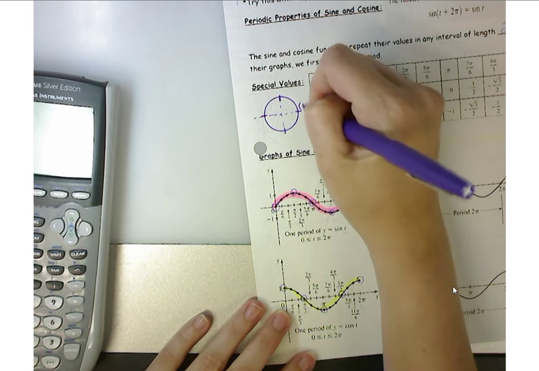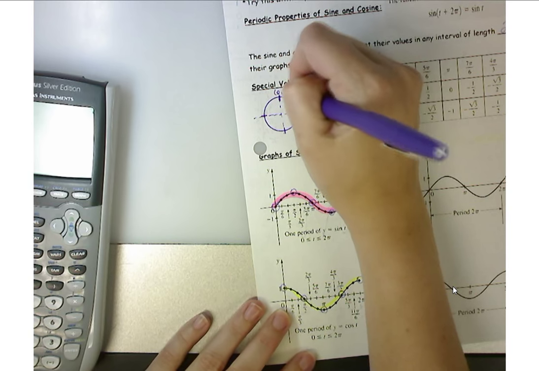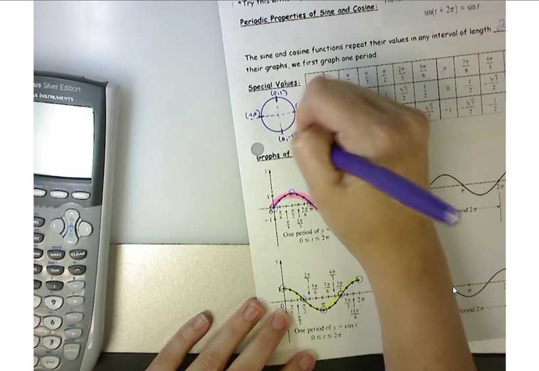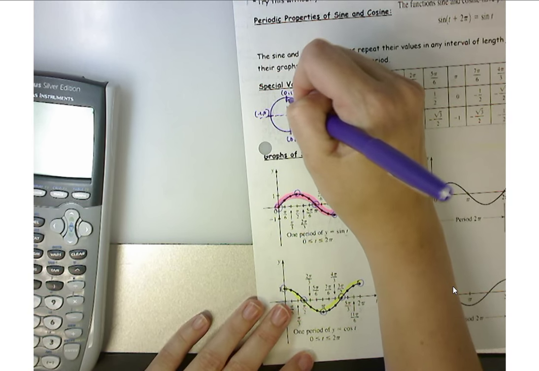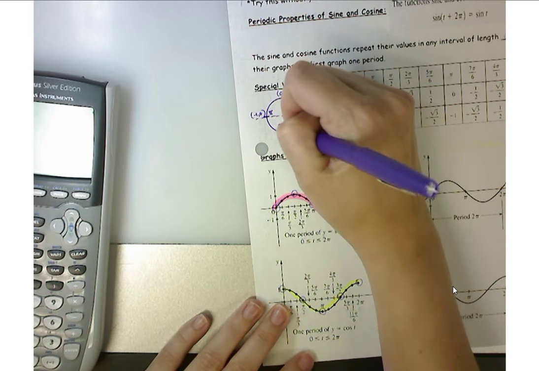Okay, so here I'm at 0, 1. Here I'm at 1, 0. Here I'm at 0, 1. Here I'm at -1, 0. And 0, -1.